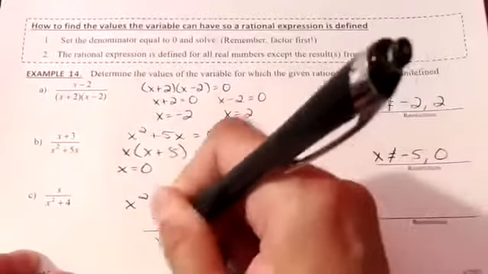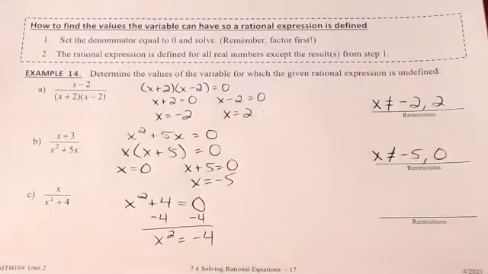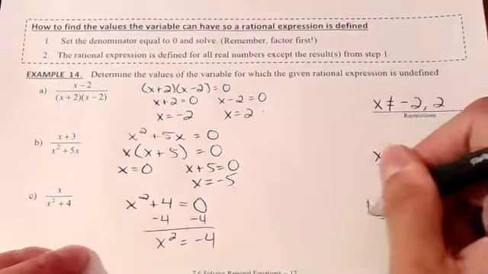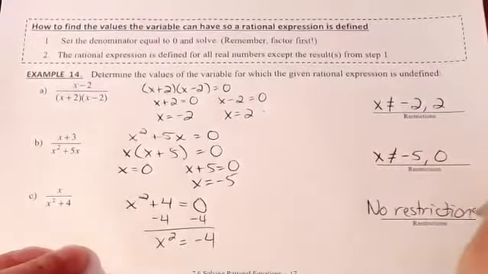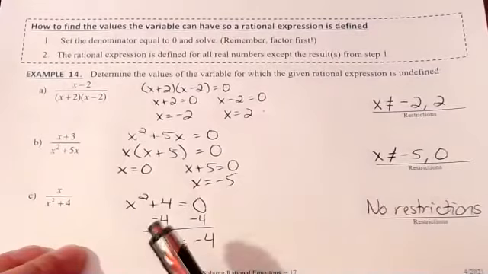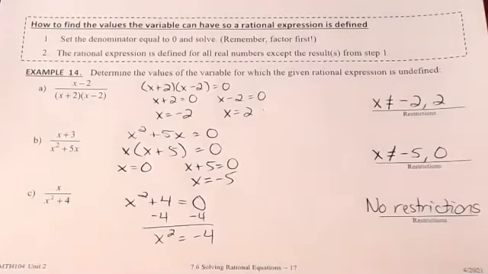I want to prove something to you. If I subtracted 4, can you think of a number where we square it and we get a -4? Is that possible? No, right? -2 times -2 is a +4. 2 times 2 is a +4. So there are actually no restrictions in this case. There is no value that when you square it will be equal to -4. So we're actually safe in this case.